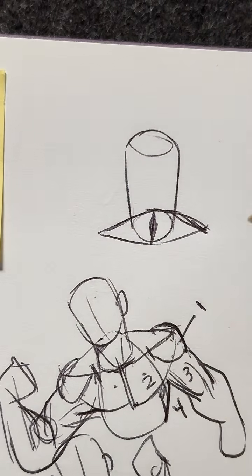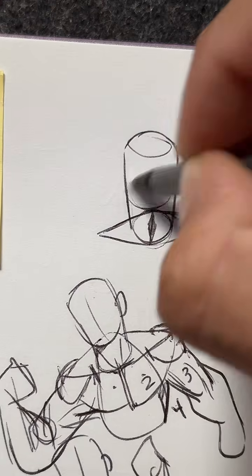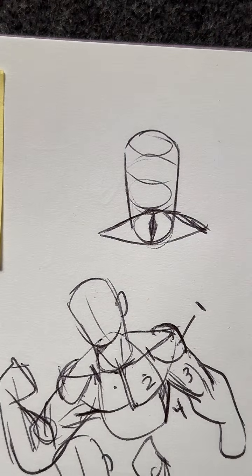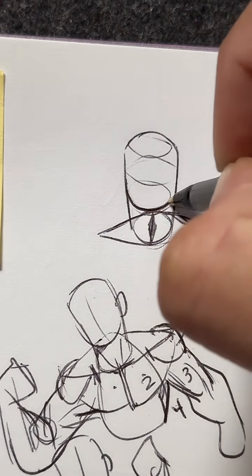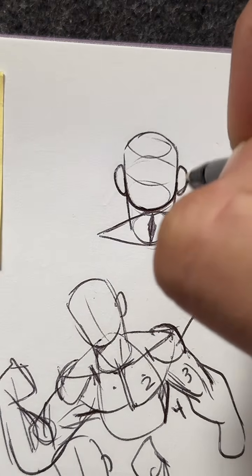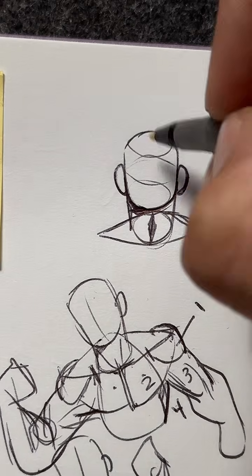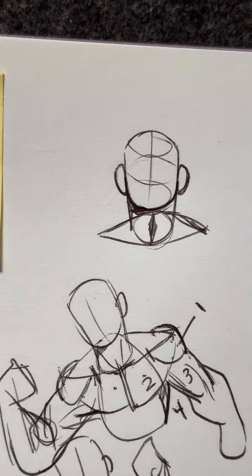It's shooting a laser up. That laser is going to give you a cylinder. If you follow this cylinder around, that's your jaw. Into your ears, into your neck. Not so hard, huh?